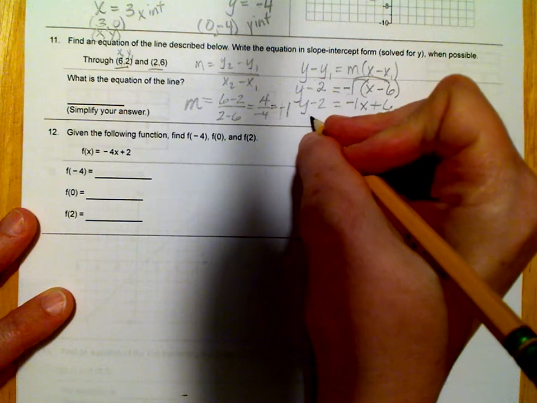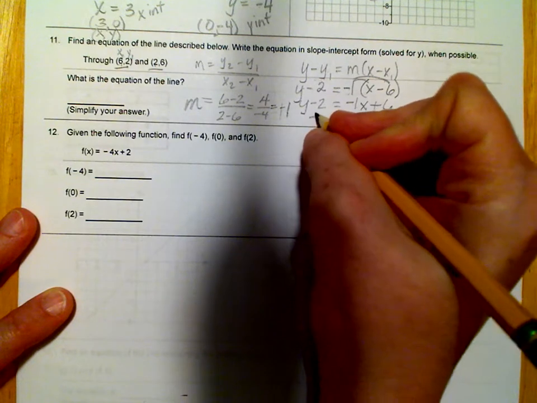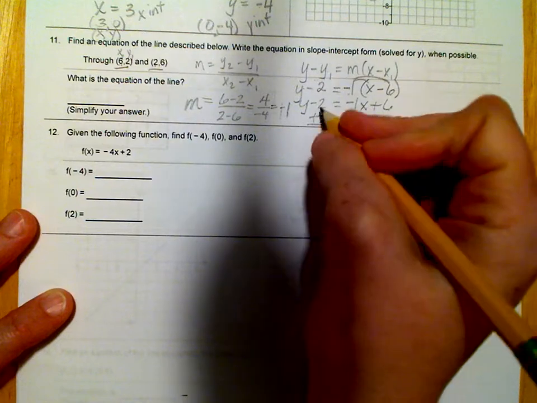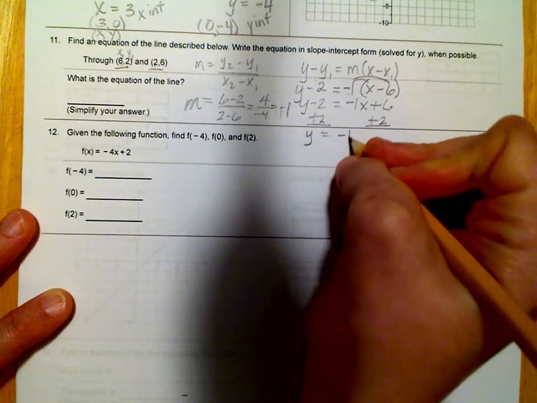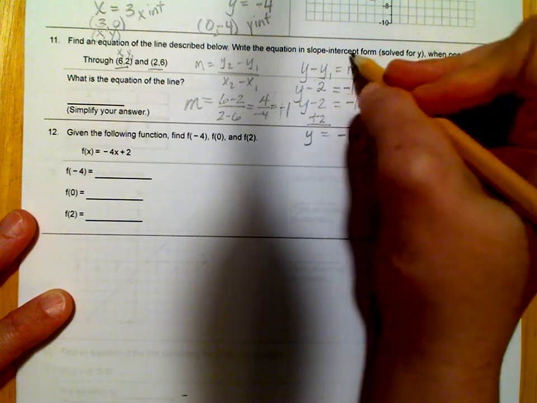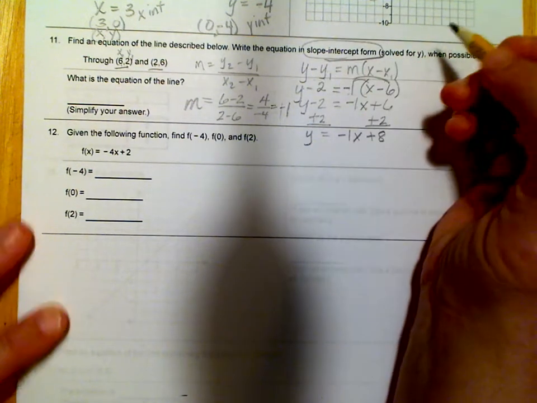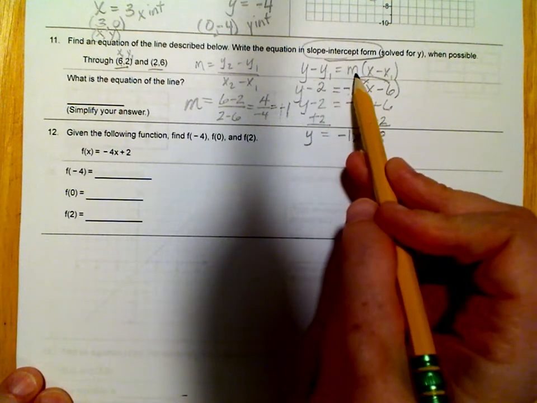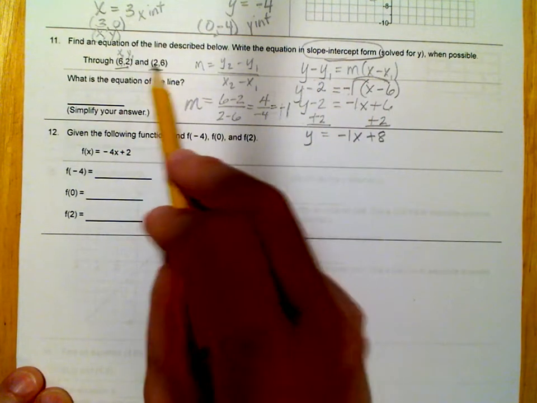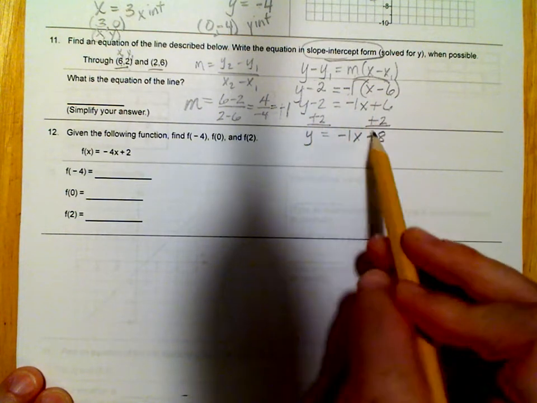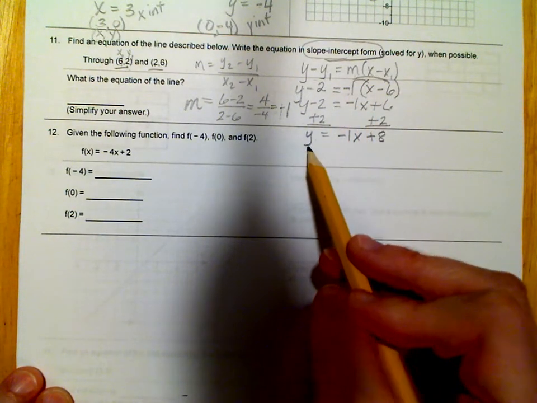And then to solve it, we're going to add 2 to both sides. So we have y equals negative 1x plus 8. So when you're solving for y and trying to get it into slope-intercept form, you can start with that point-slope form and plug in one of your points, doesn't matter which one you choose, and then your slope, and just keep working until the y is isolated all by itself.